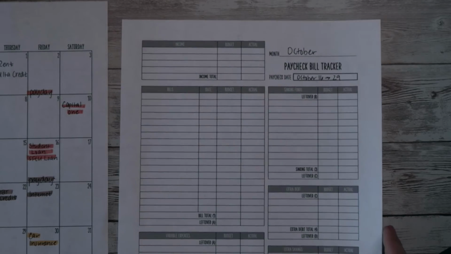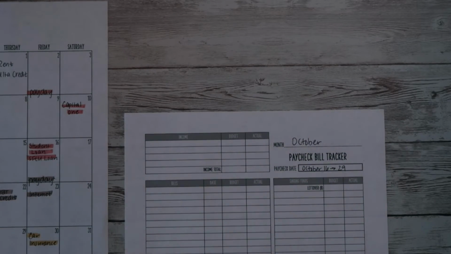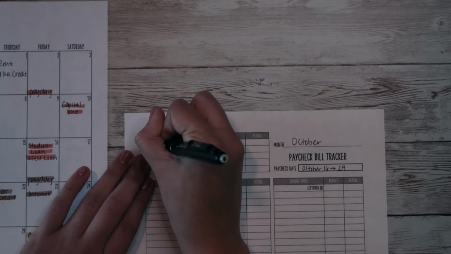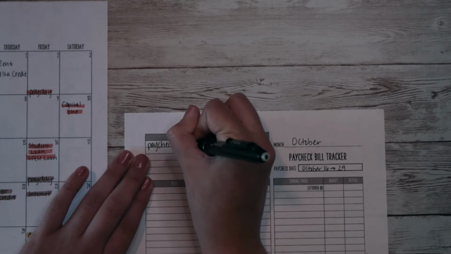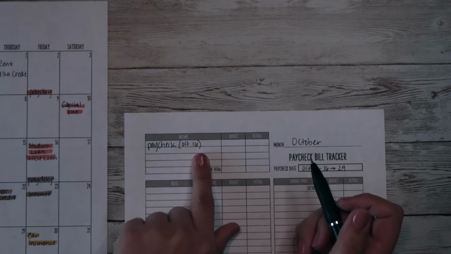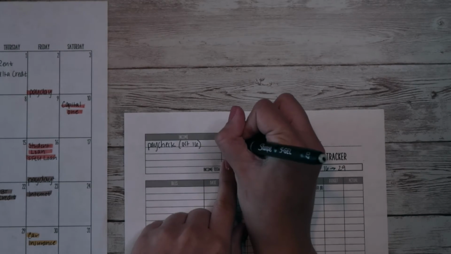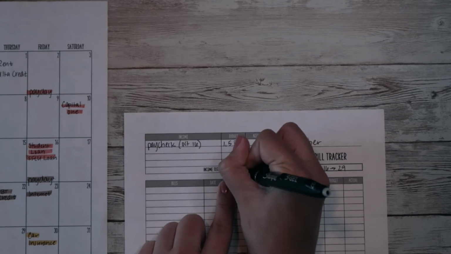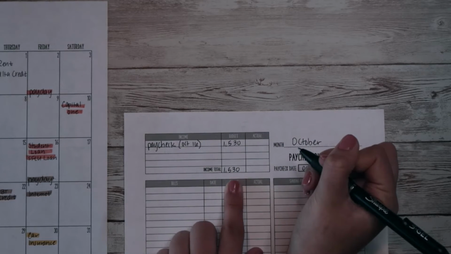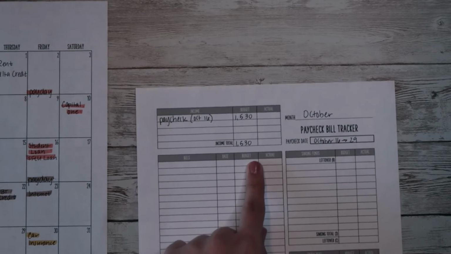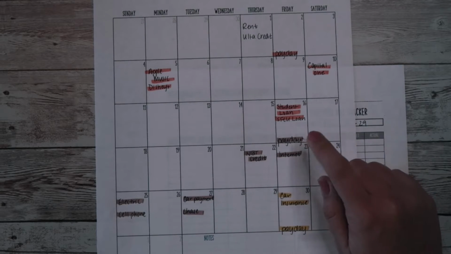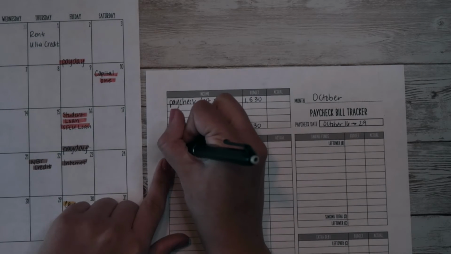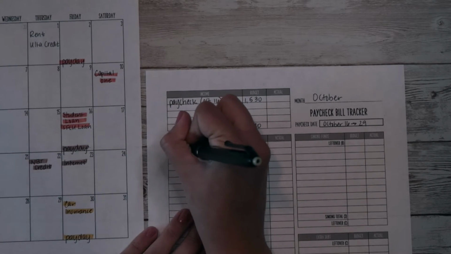Okay, so my income, I'm gonna do paycheck here. So for my paycheck from October 16th, I budgeted $1,530. Okay, so that's $1,530 right there. And then, like I said, all of these bills that are in brown are going to be paid with this paycheck. Go ahead and write those down in this bills section. The first one is going to be the NBT credit.